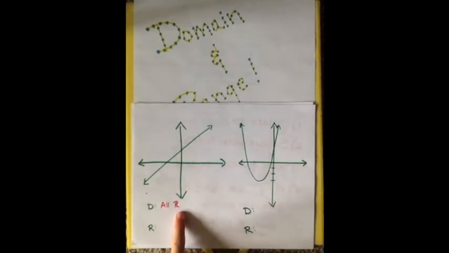That little symbol is real numbers in case you've forgotten that or didn't know that before. There's symbols for all different kinds of sets of numbers that you'll learn throughout the year. Range, y values. Are there any y values that this line is not defined for? No. We can get any y that we want. So this is also all real numbers.